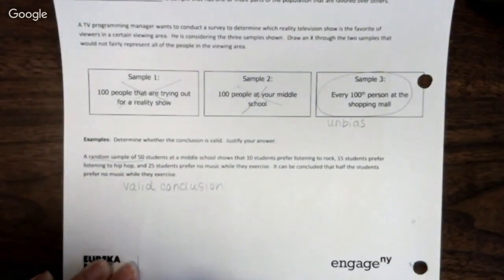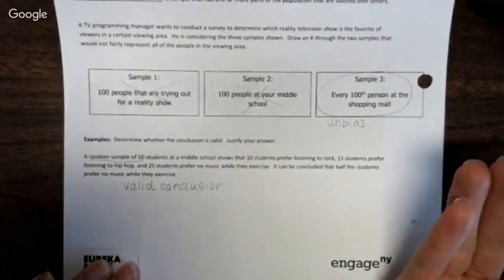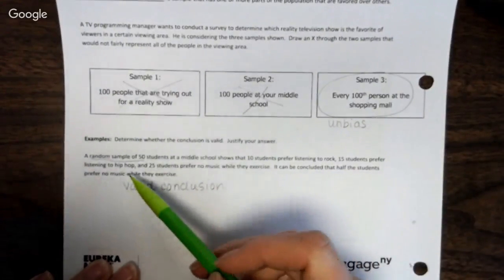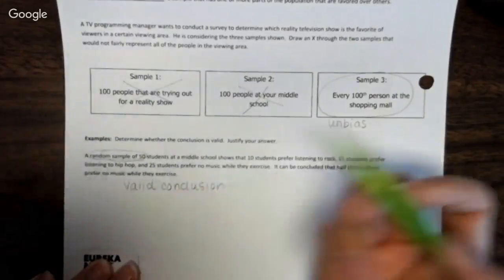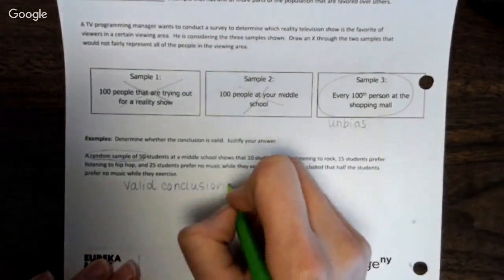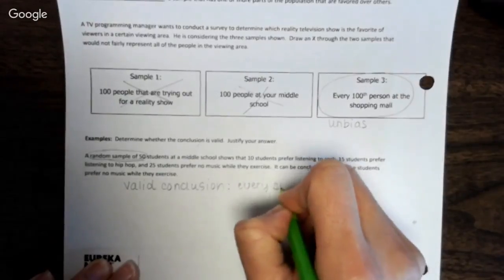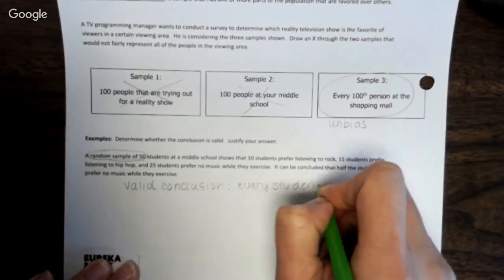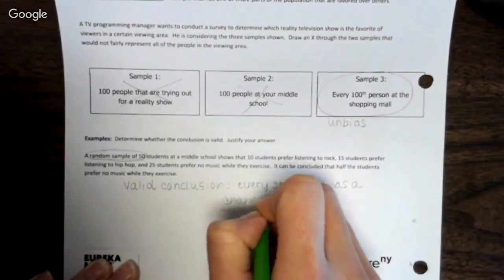And a lot of times when you're looking at a valid conclusion, the question is, does everybody have a chance to answer this? Now, in this case, we are talking about a random sample. So did everybody have a chance of being selected in this random sample? Probably. So a lot of times it's valid when every student has a chance of being selected.